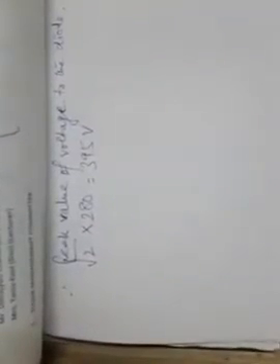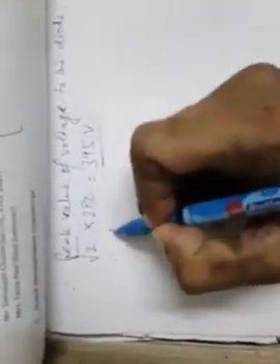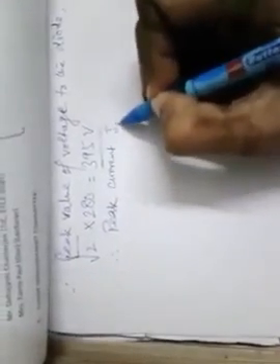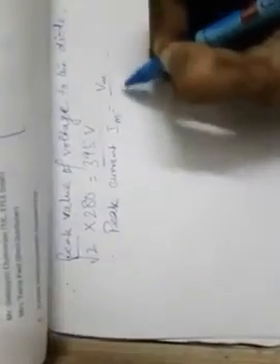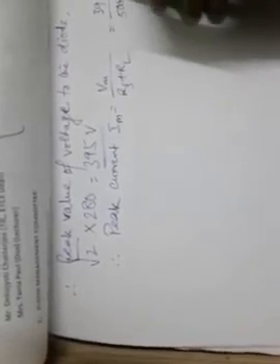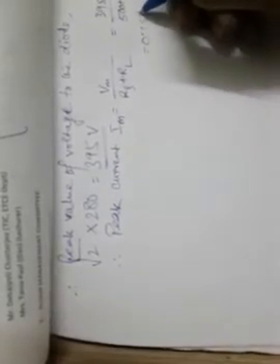So the peak current through the load resistance, if this is the peak value of voltage, should be denoted by Im, that is Vm by Rf plus RL. Likewise we have seen the same formula in the last problem of the half wave rectifier. Now Vm is 395 volt divided by Rf, 500, plus RL, 2000. If we calculate, it is 0.158 ampere or 158 milliampere.